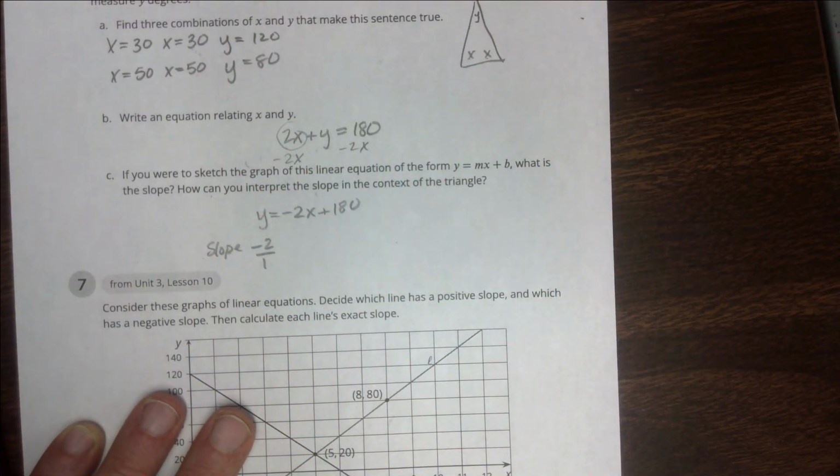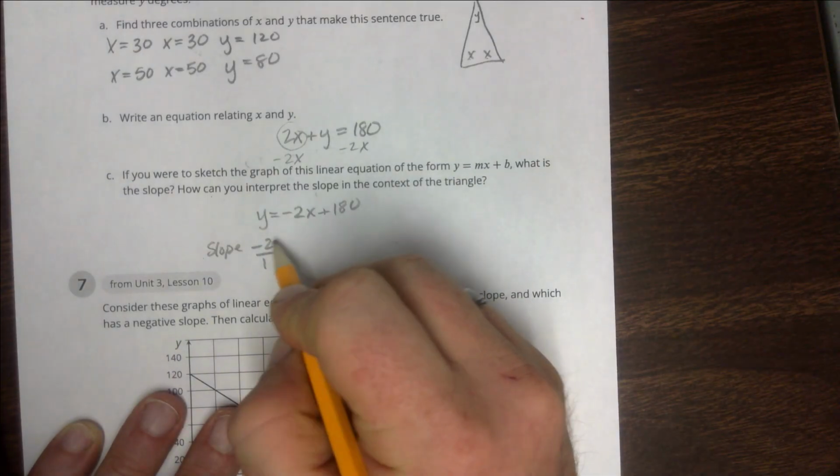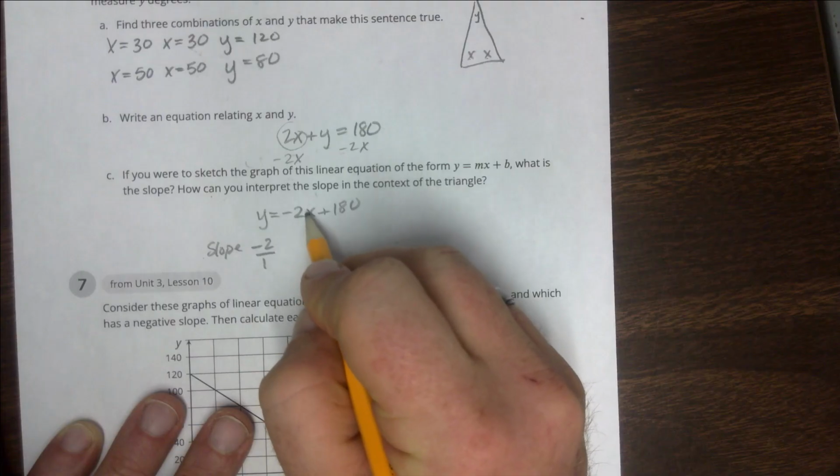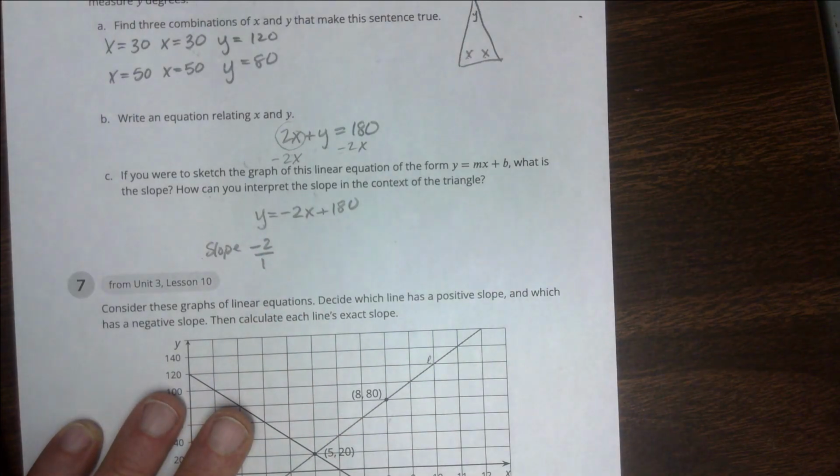How can you interpret the slope in the context? So what it's saying is that every time x goes up 1, our y has to go down 2.